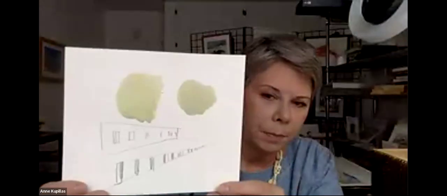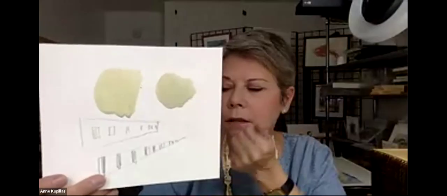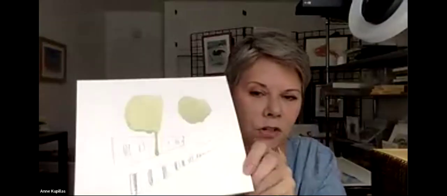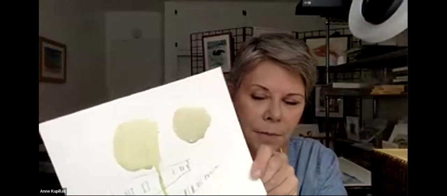It is a color that's made up of 1 part yellow ochre and 2 or 3 parts white watercolor. And so it's just a neutral. It's a buff, and it's made with titanium white.